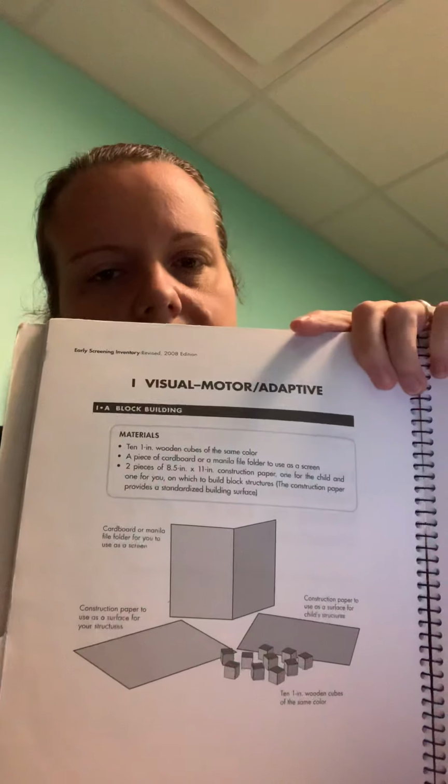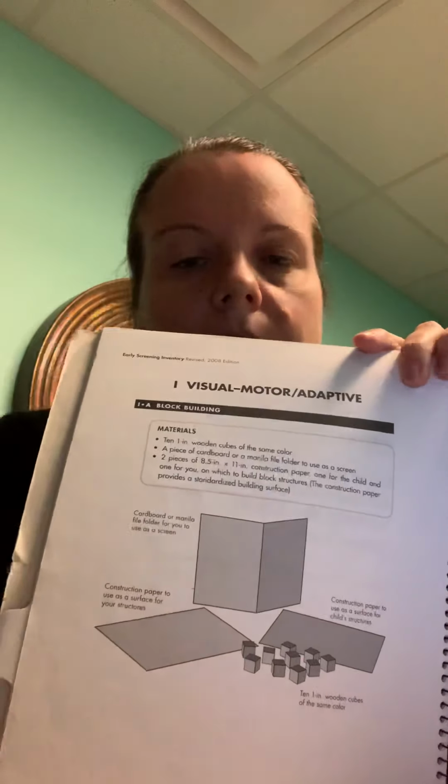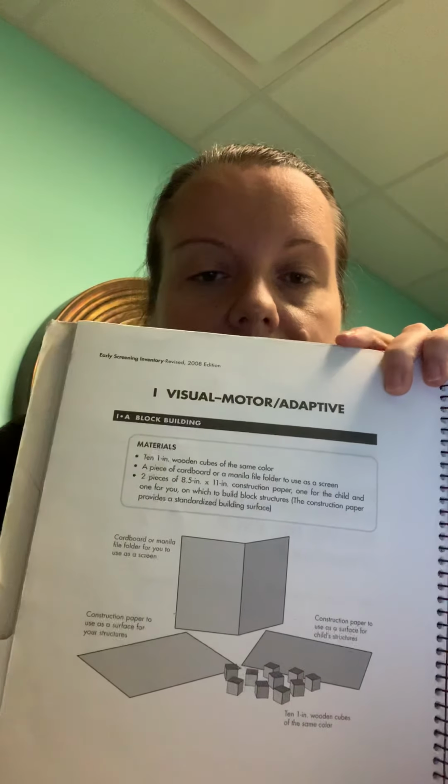So it tells you exactly what the examiner should be doing when they're actually doing this with a child. It shows you examples of what the children should be doing if they're getting full credit. And then if you move through, you'll see every item spelled out for you. It'll even tell you how to give credit.